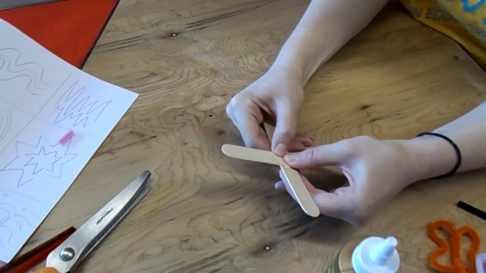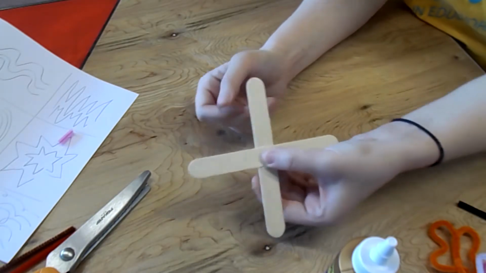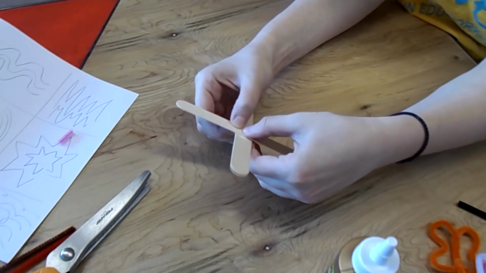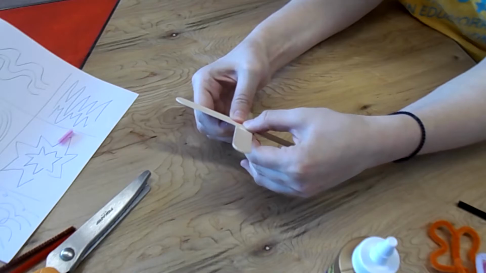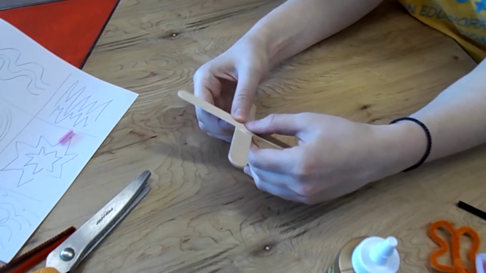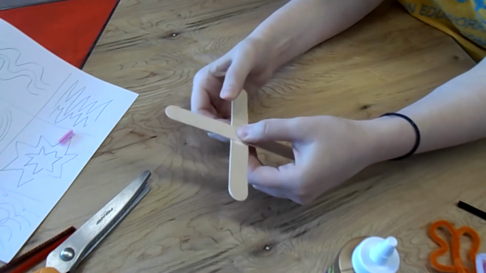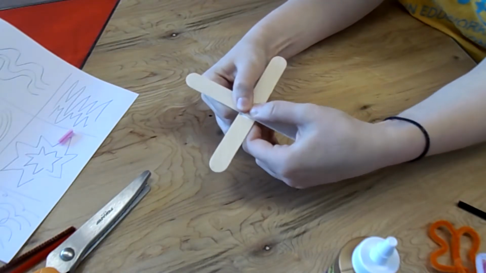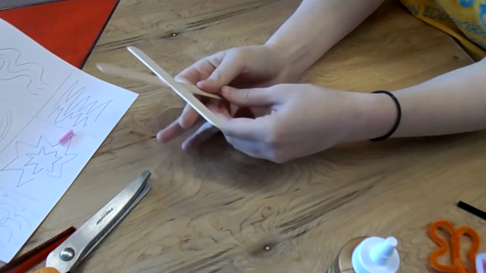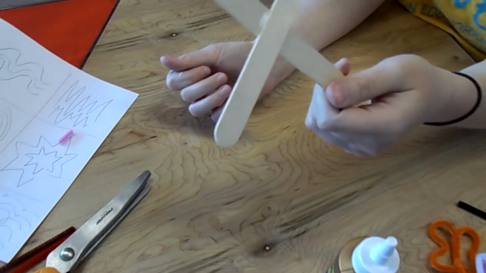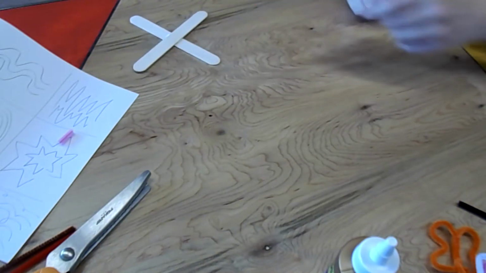You can also tie them together with string, or if you want, you can glue them together and just wait a few minutes with your fingers pressing down. It's getting pretty secure, but I'm just gonna let it dry while I start the next part of the project.